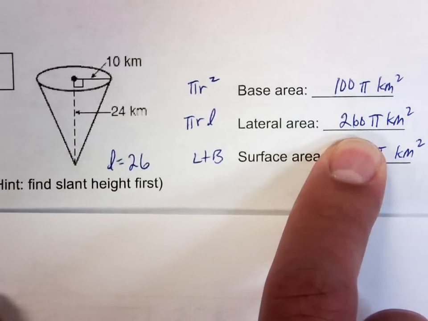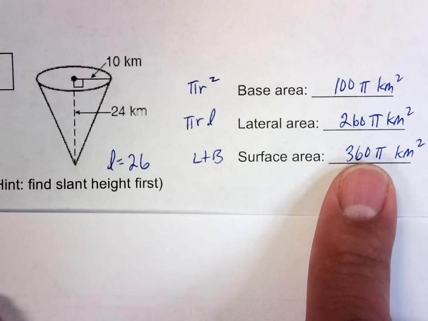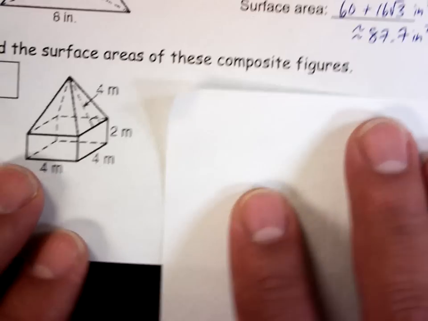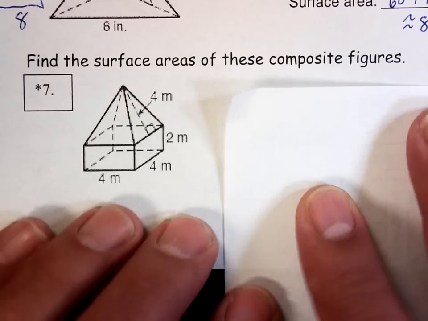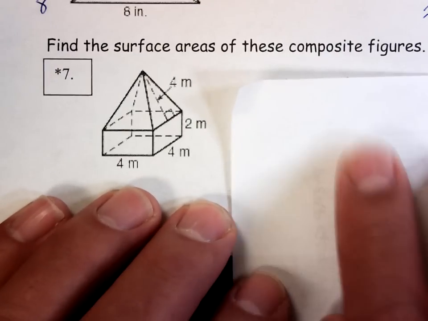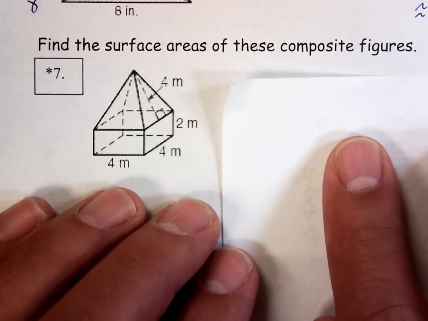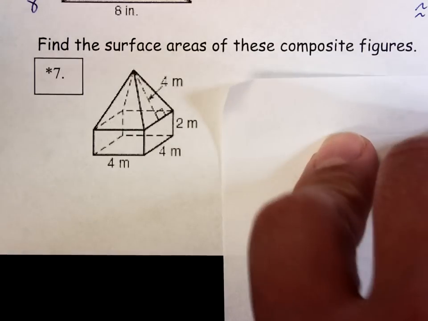And then we just add those two up, and we get 360 pi. All right, these last two, again, are called composite figures. So I have a pyramid sitting on top of a prism, and they want the total surface area of this whole shape. There are several different ways to do these.